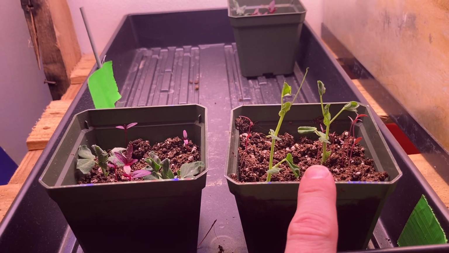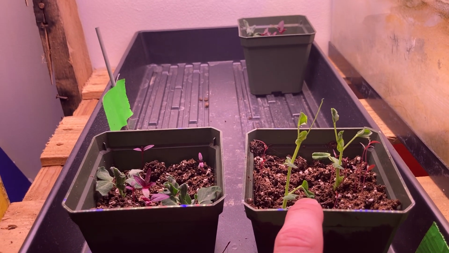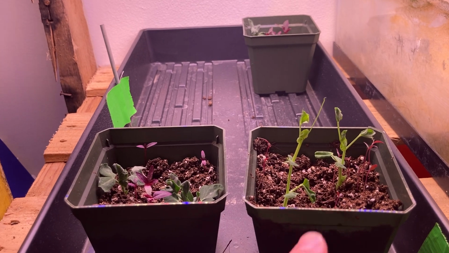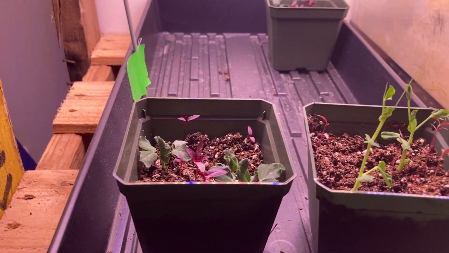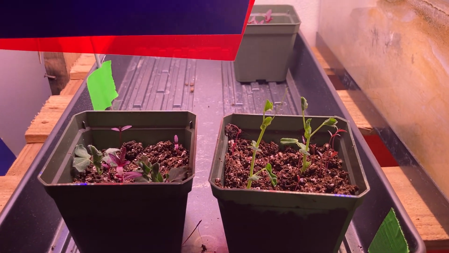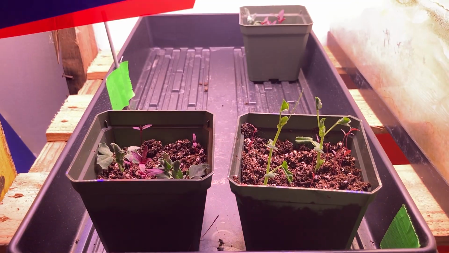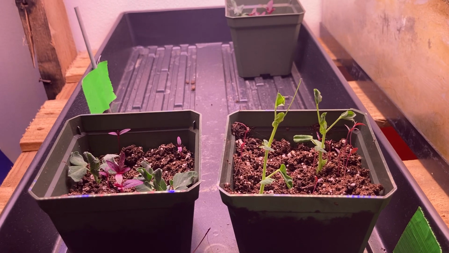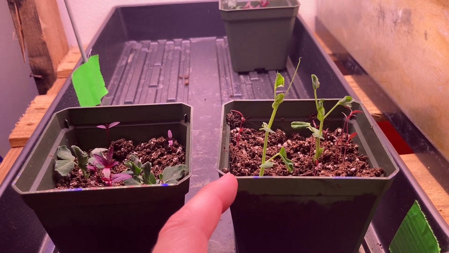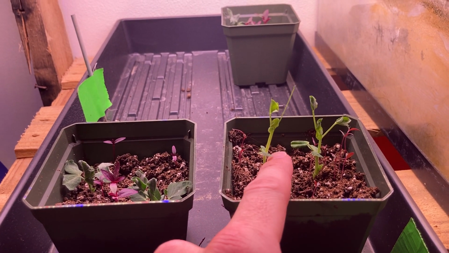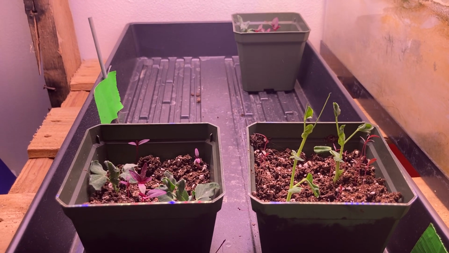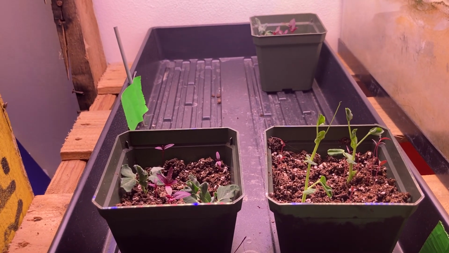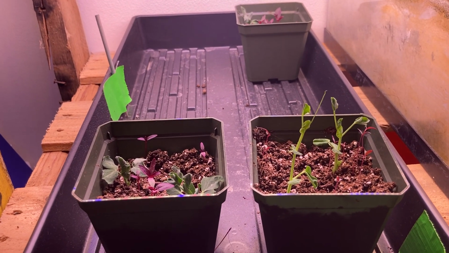And this is a shade response. This is an adaptation to shade response, right? I had these filters set up like so, and it was blocking the light, and all the plant knows is that it's getting shaded out. So as a response to try and get above that shade, it's gonna grow tall and long. So there you go, just a quick little experiment to show photomorphogenesis in action.